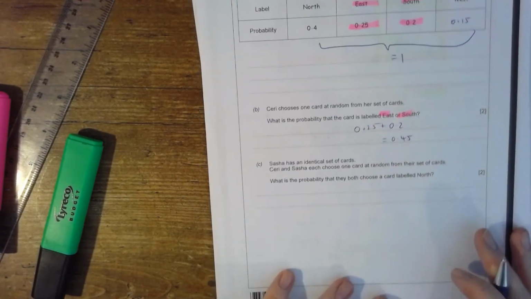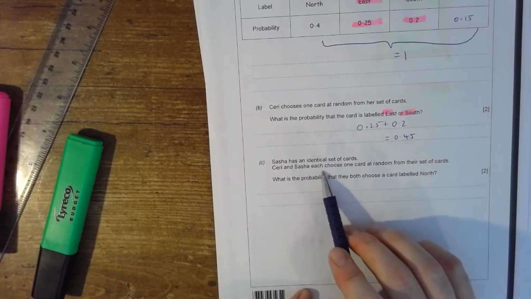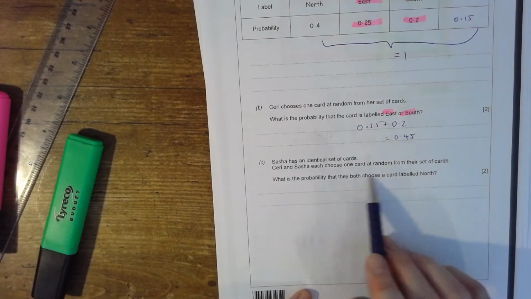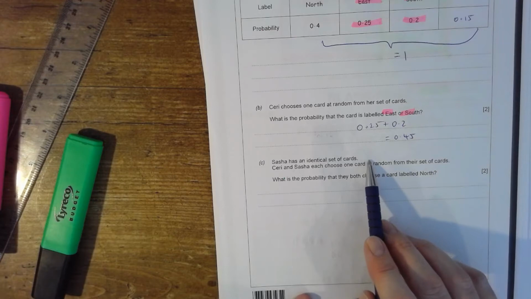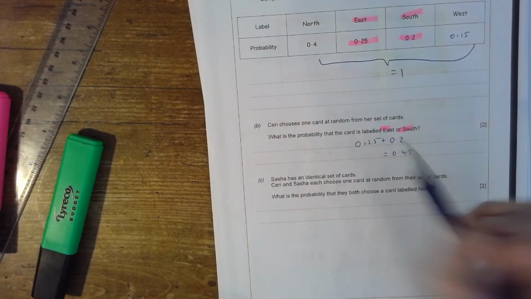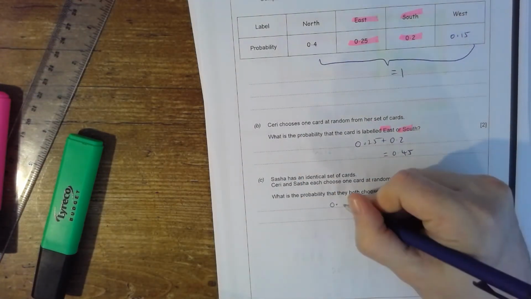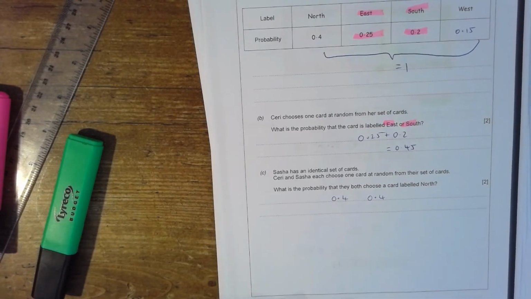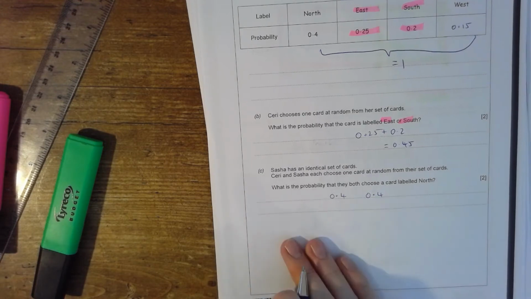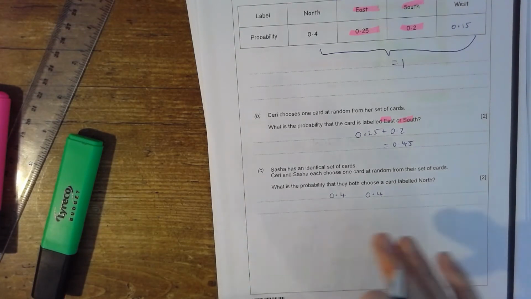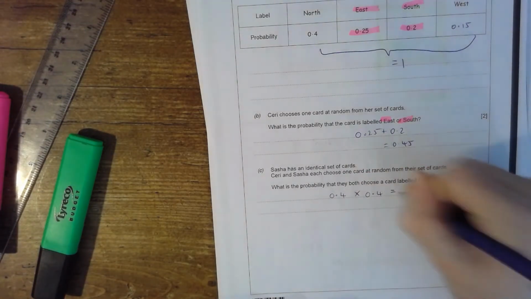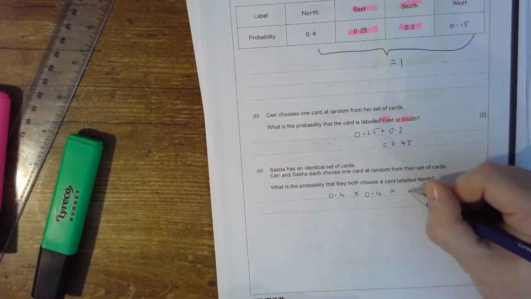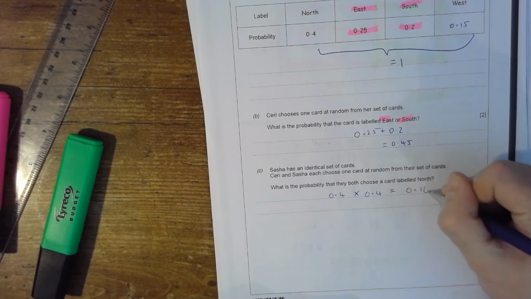It then says Sasha has an identical set of cards. Kerry and Sasha each choose one card at random from their set of cards. What is the probability that they both choose north? Well, because they're identical sets of cards, they're identical sets of probabilities. The chance of Kerry getting north is 0.4. The chance of Sasha getting north is 0.4. And if you're working out the probability of one person getting it and then someone else getting it, you multiply those two things. Be very careful here. We know that probabilities can't go above 1. 0.4 times 0.4 is actually 0.16.